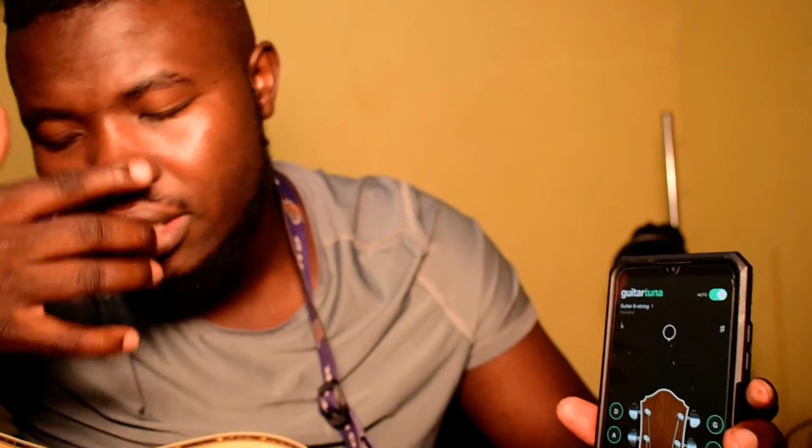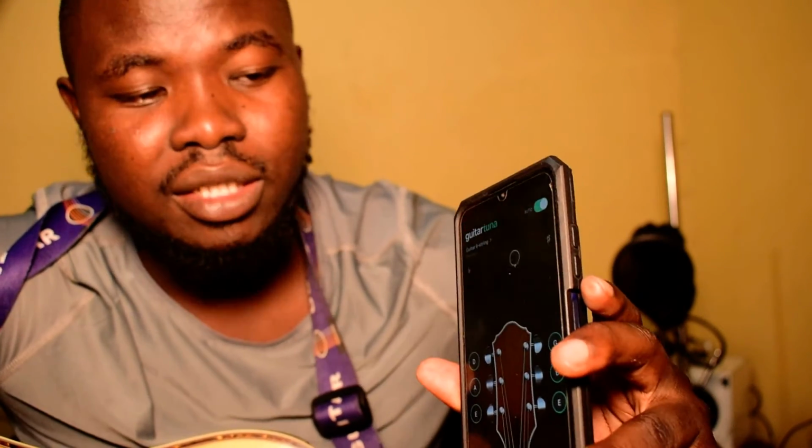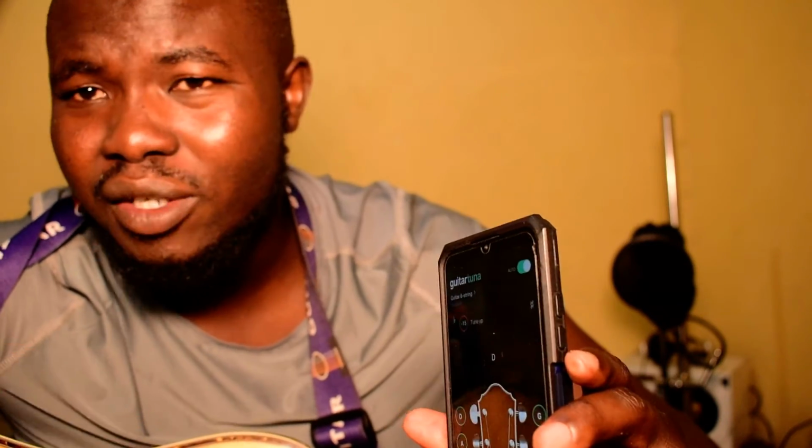So from there, let's say you've downloaded the tuner. It's free, but it's mostly advised you use it on standard settings, because there are different settings like sharps and all that, but forget that. For someone who is just beginning, you only need to understand how to tune to standard. When you tune any guitar to standard, you are able to play almost every tone, in almost every key.